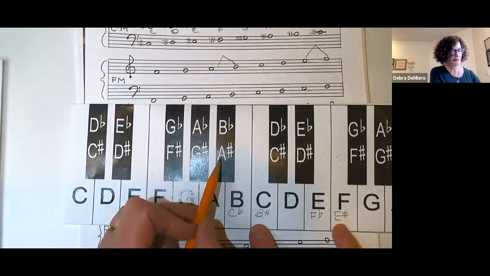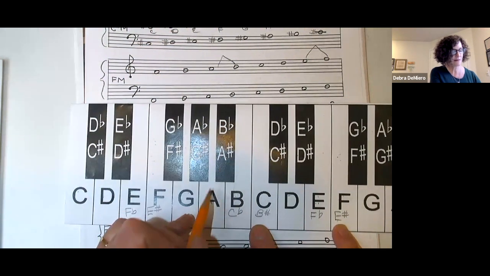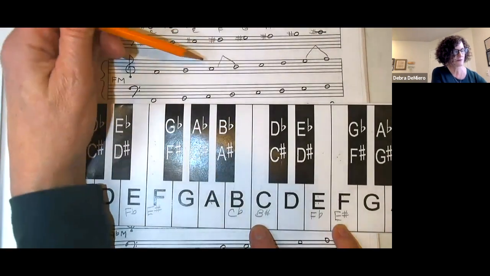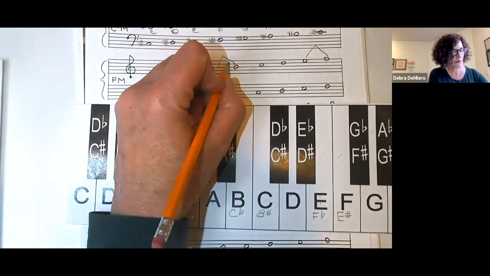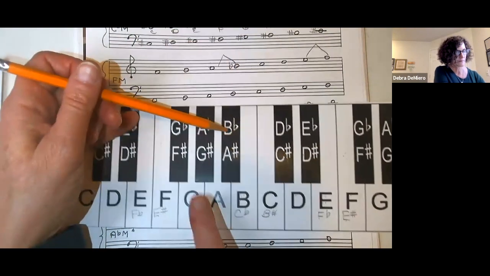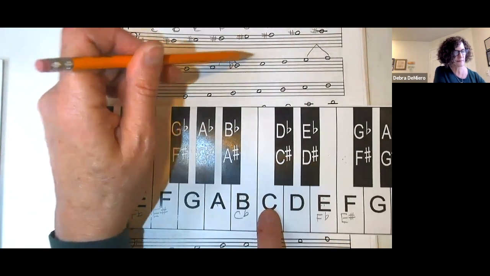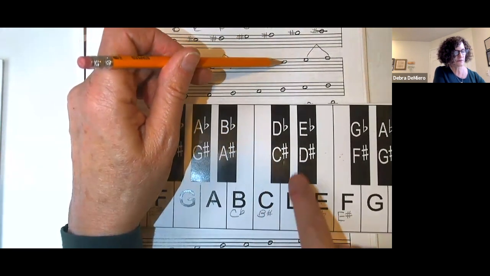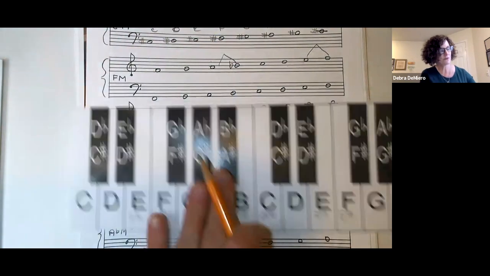Are we going to call this key an A sharp or a B flat? If we're moving up diatonically, we move to the next letter name, and we're moving from an A to a B flat. And look how I'm writing my flat, right there on that B line. Okay, here's our B flat. We move up a whole step to C, another whole step to D, another whole step to E, and then a half step to F. And that's our B flat major scale.